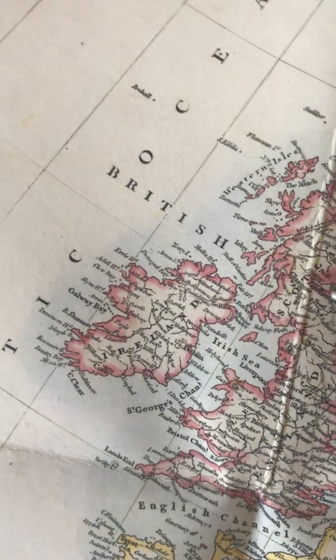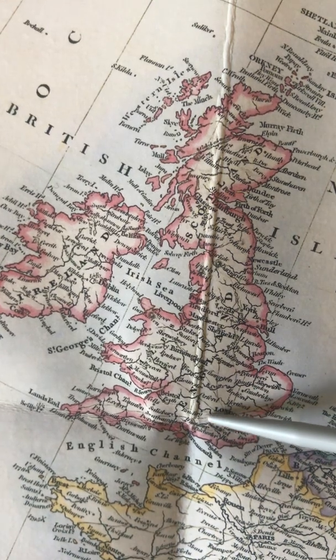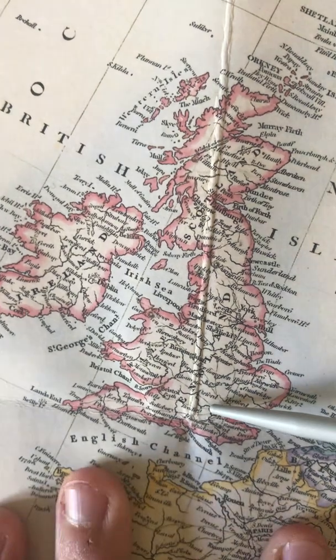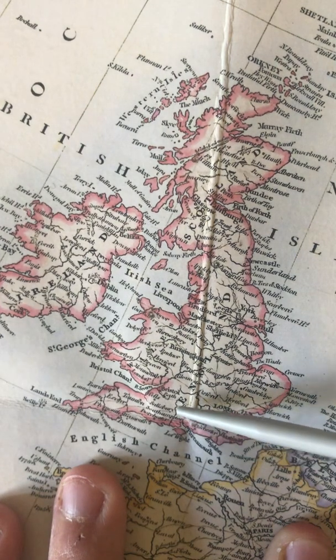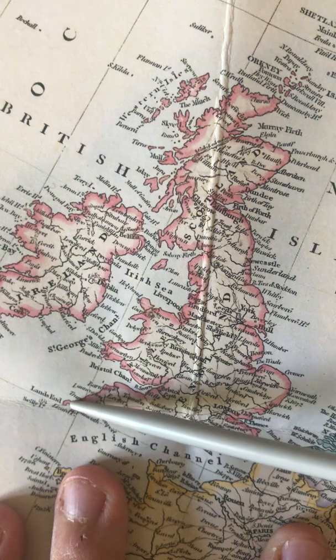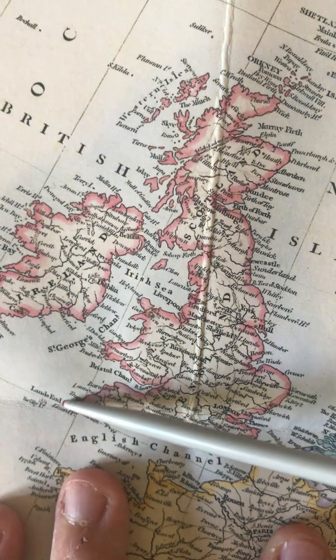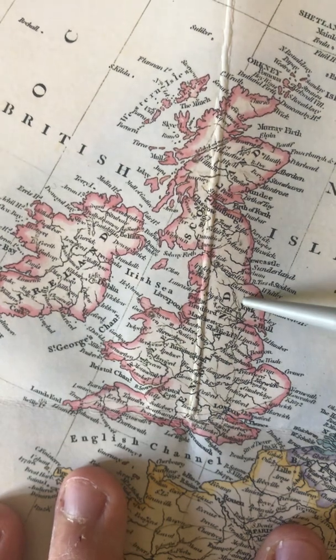And so, sticking with England here, some of the features: we have the River Thames coming out of here, we have the Isle of Wight down here, we have Land's End here, the westernmost point here, and we have here the city of Hull and York.